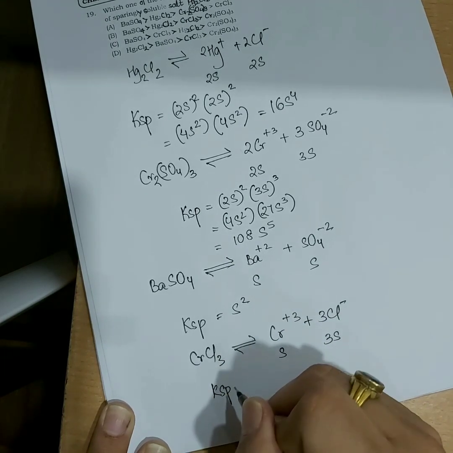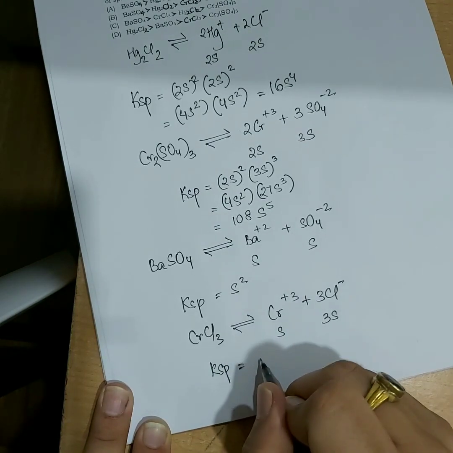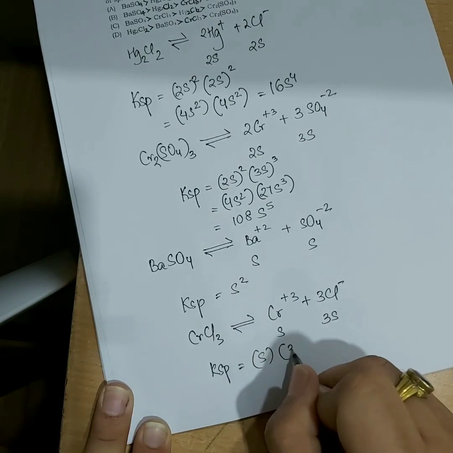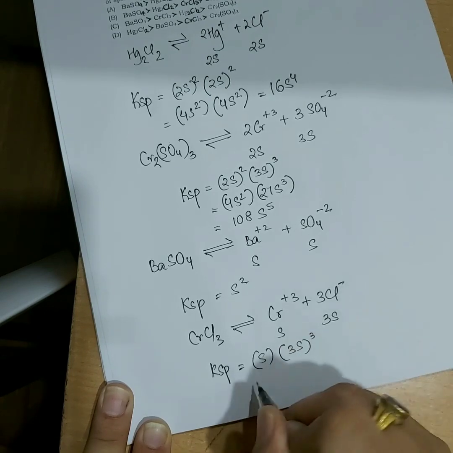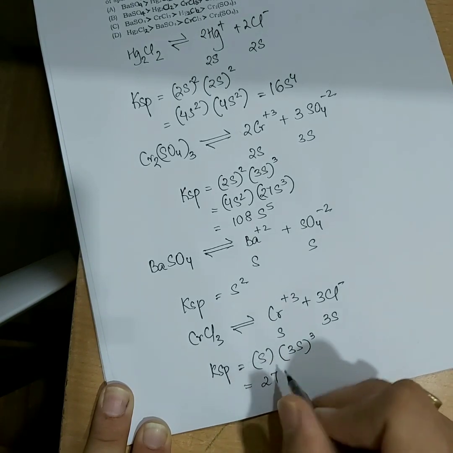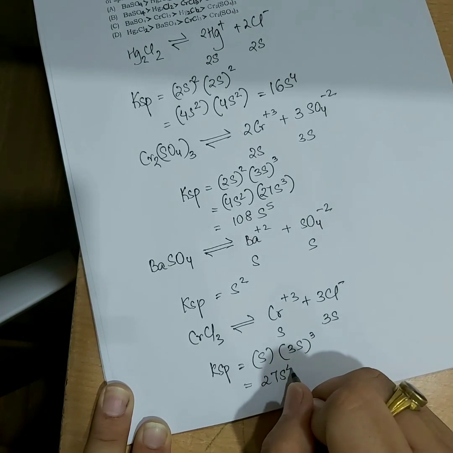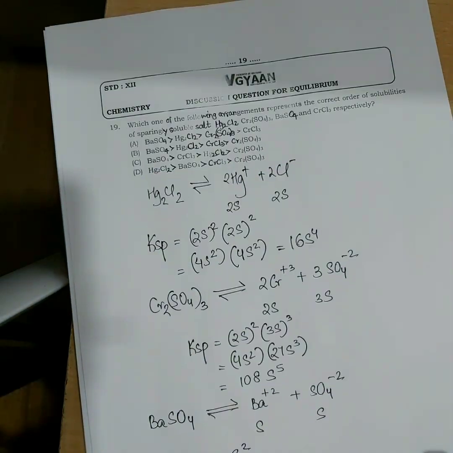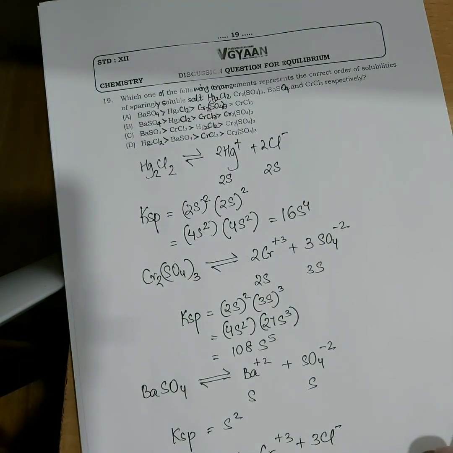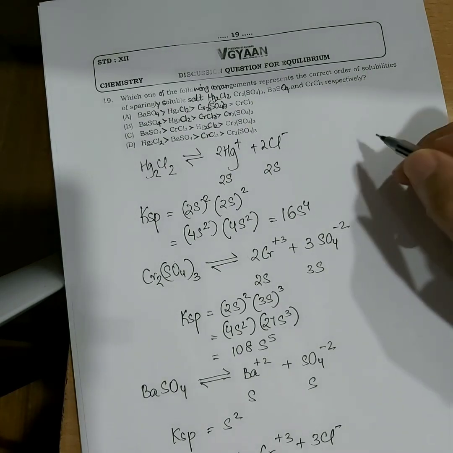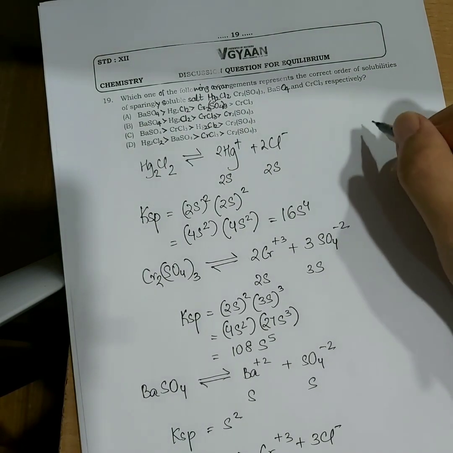So the KSP value will be S and 3S cube, so that is 27S raised to 4.